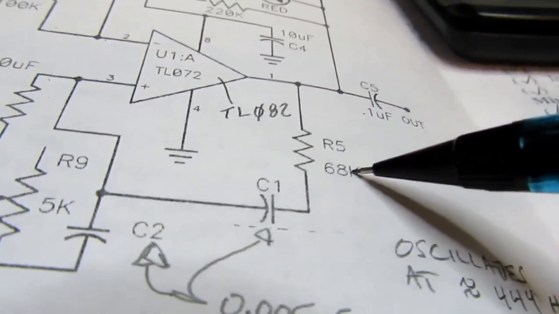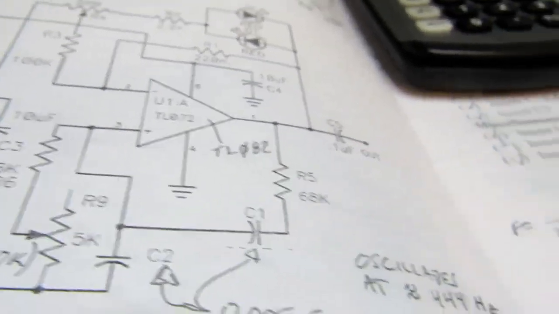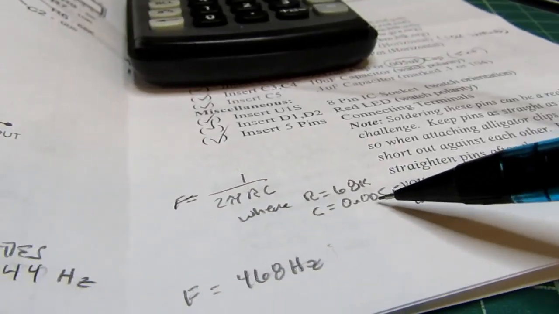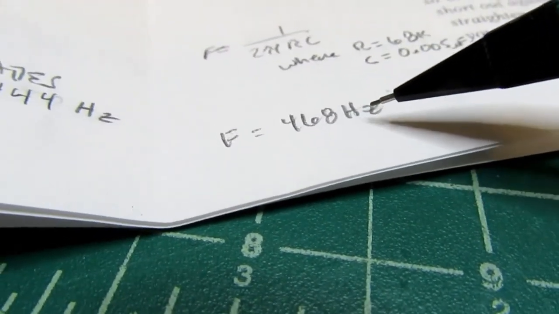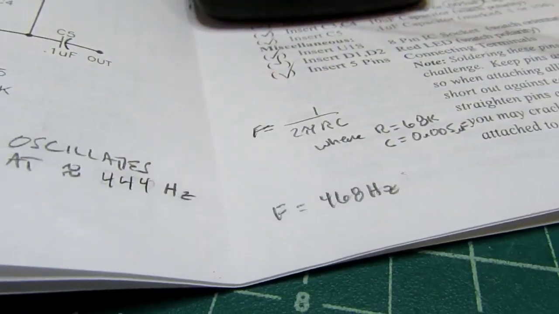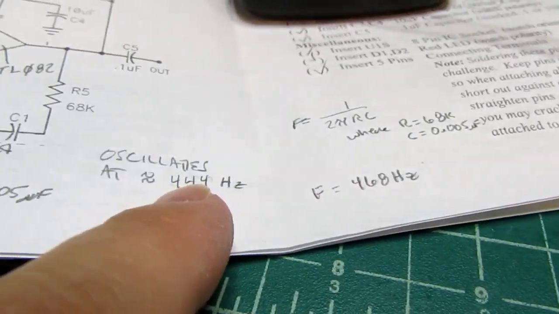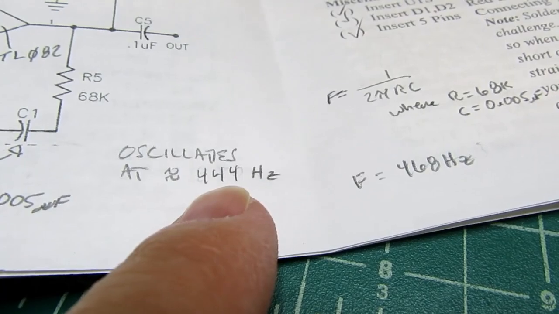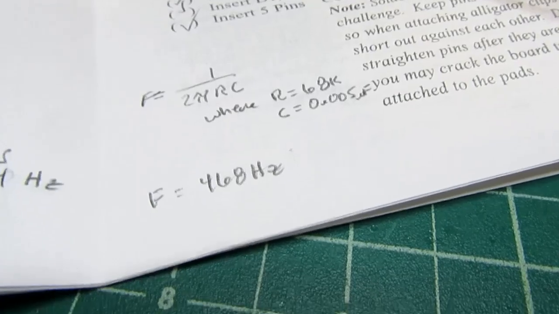And where R is 68K approximately, plus whatever you dial in with the trim pot for best results, and C is 0.005 microfarads, both these places, it calculates up to 468 hertz. So we're in the ballpark. Component tolerances and so on make the difference between the reality, 444 or 442 hertz measured, and 468 hertz calculated.